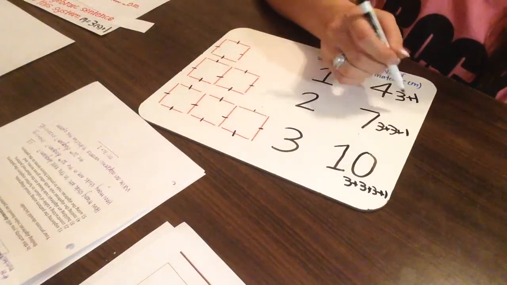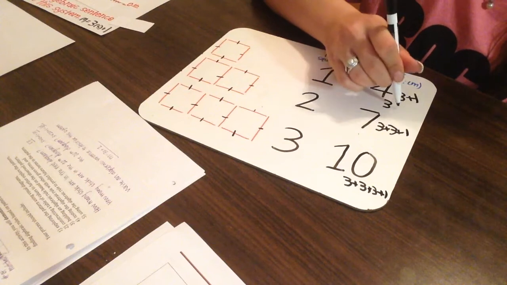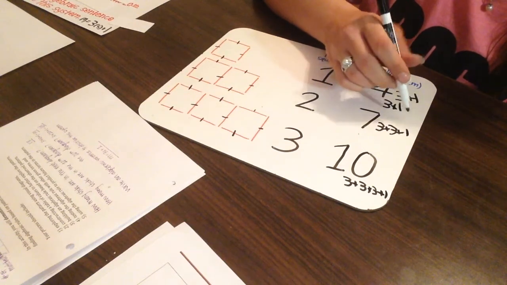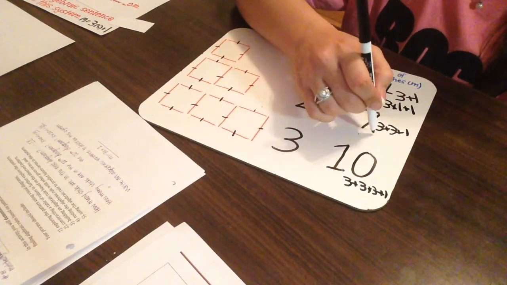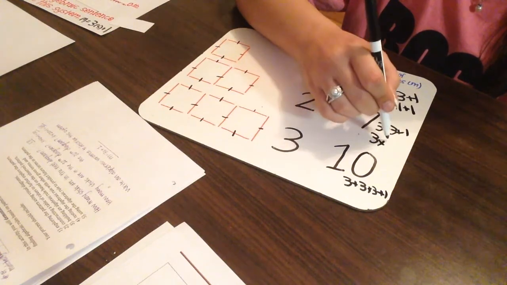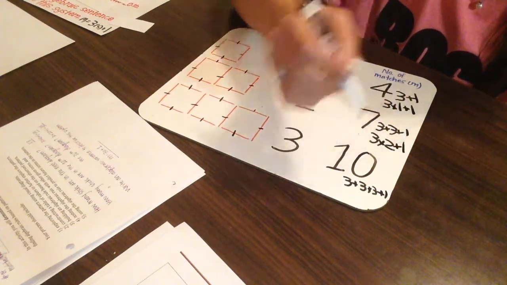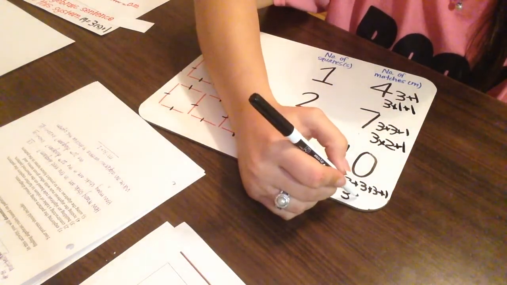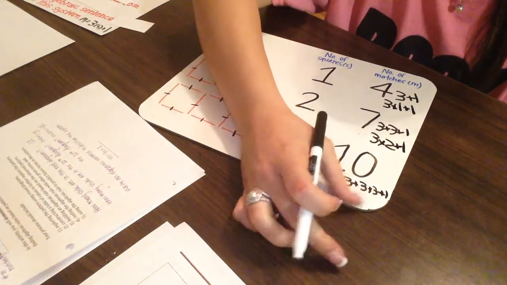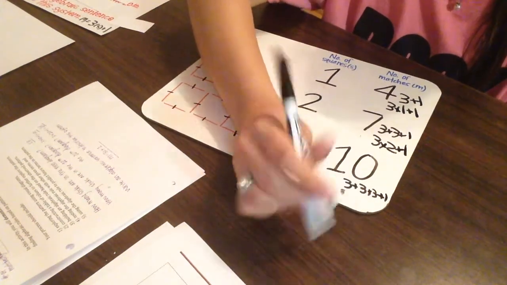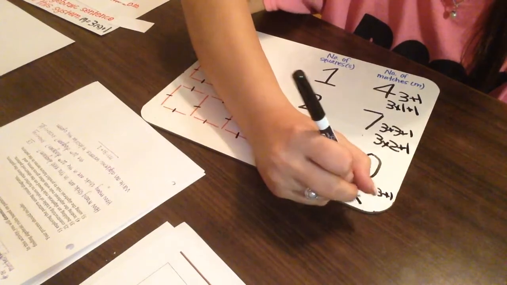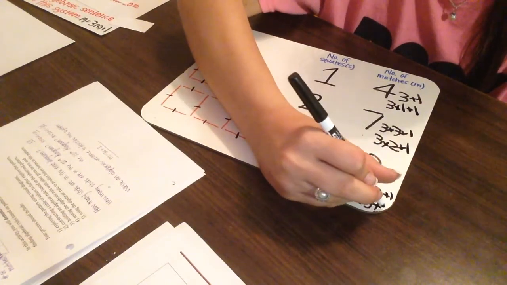So we can write 3 times 1 plus 1, 3 times 2 plus 1, and 3 times 3 plus 1.